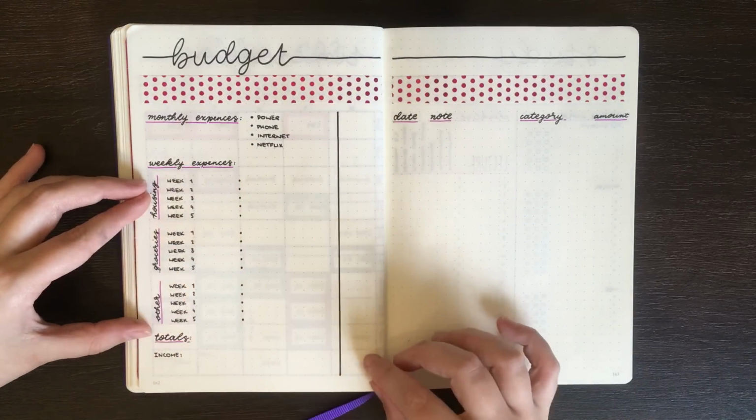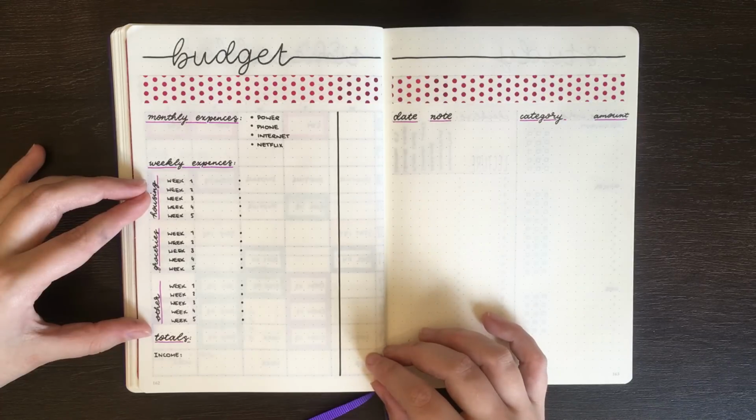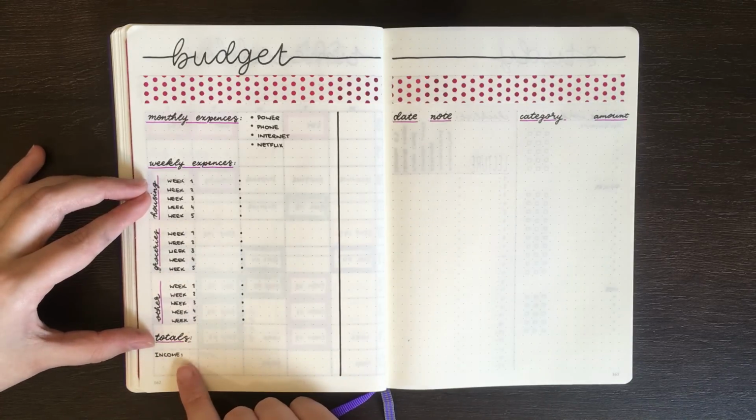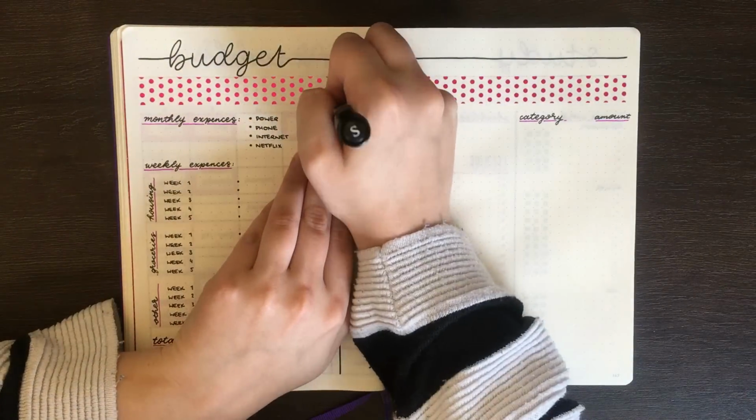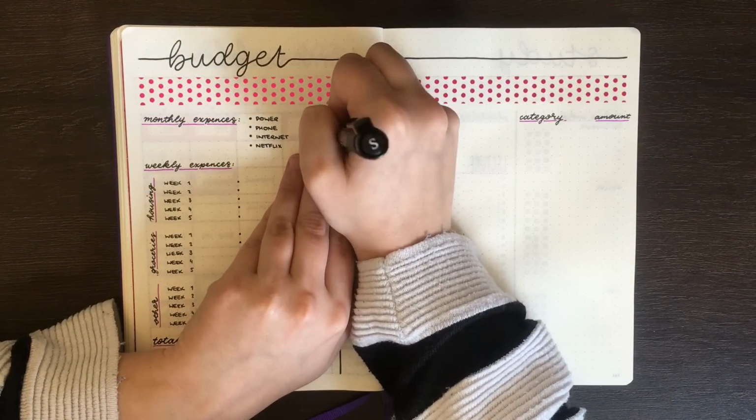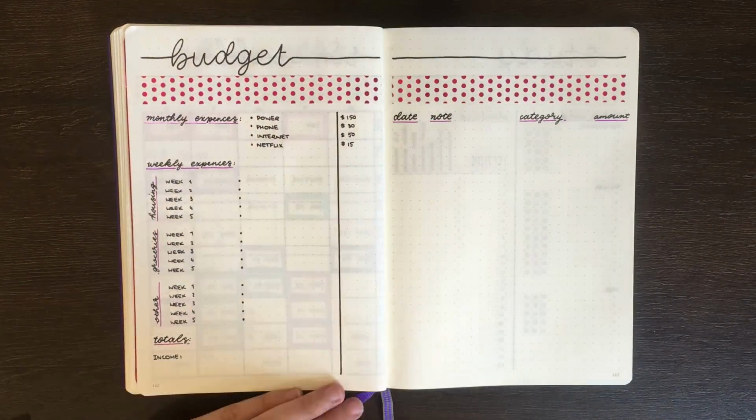In the section down the bottom here you have space for your totals. So what was your total income for the month, and then also the total amount that you spent. Here I'm just writing down some completely made up numbers to show you how this spread could work.